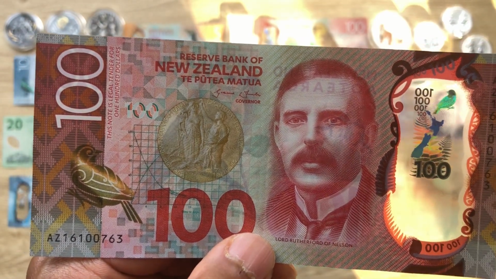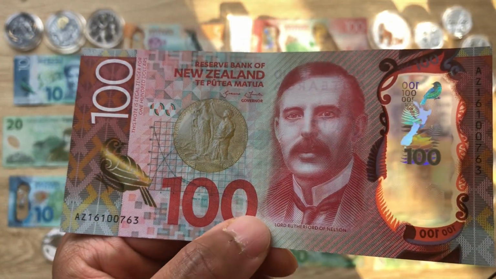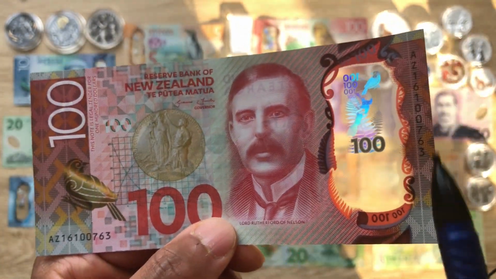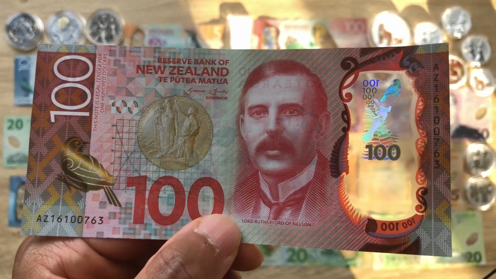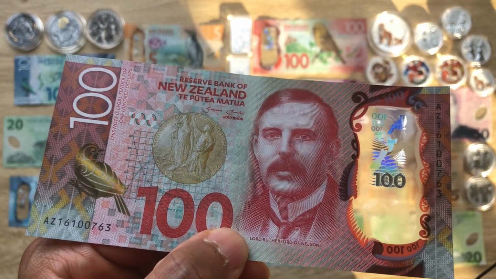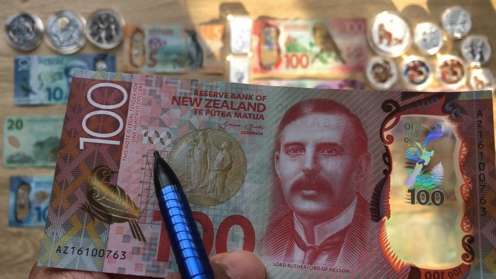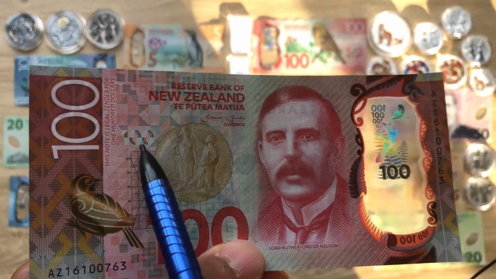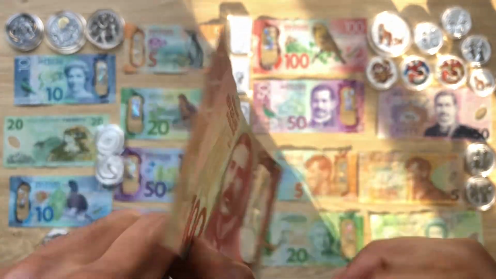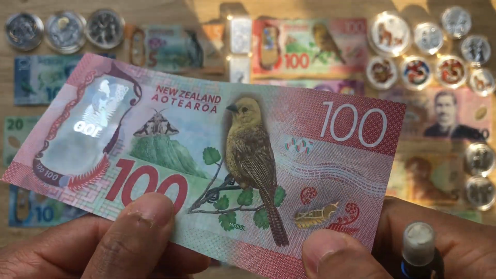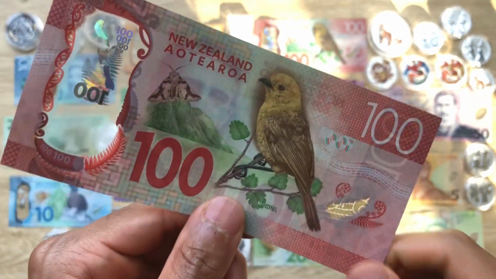All right. Anyways, I believe that is all we have for this side of the 100 New Zealand dollar banknote. And also there is something called the self-assembly puzzle. This is actually a security feature, but yeah, there is a way it works.